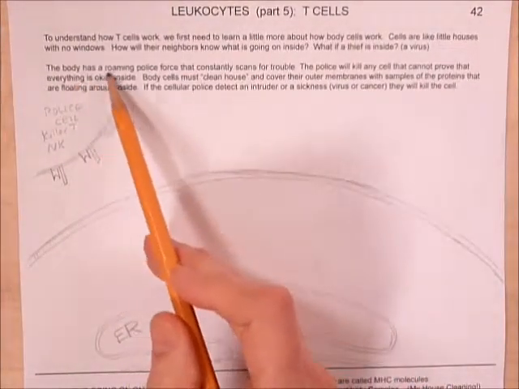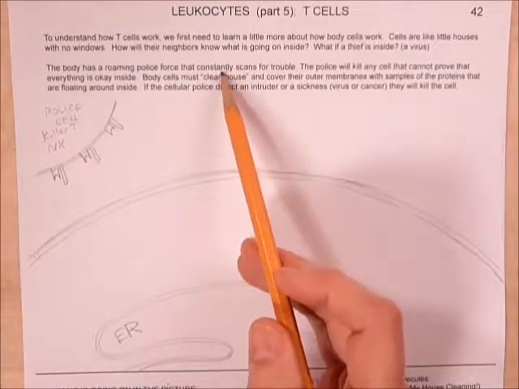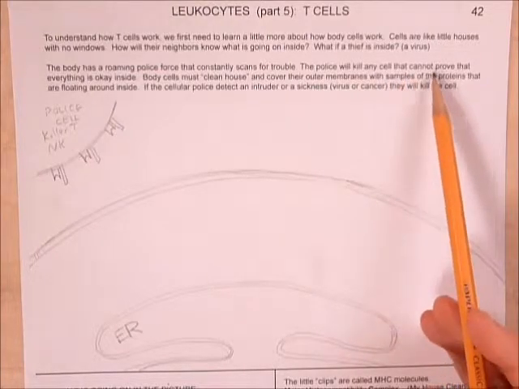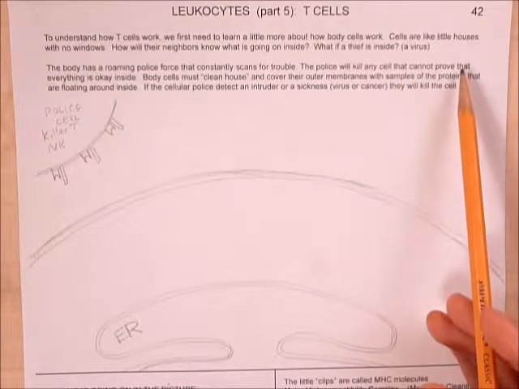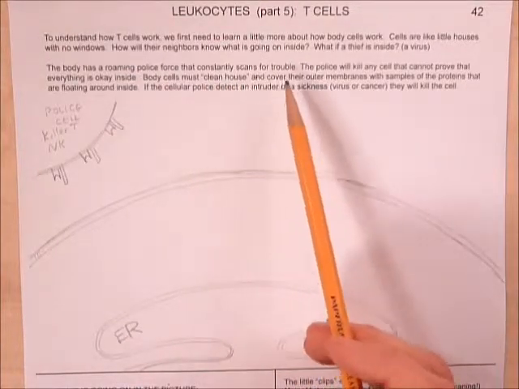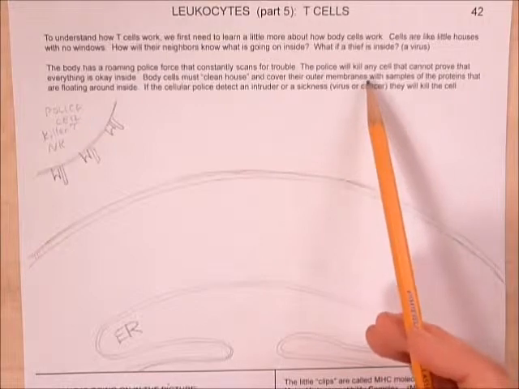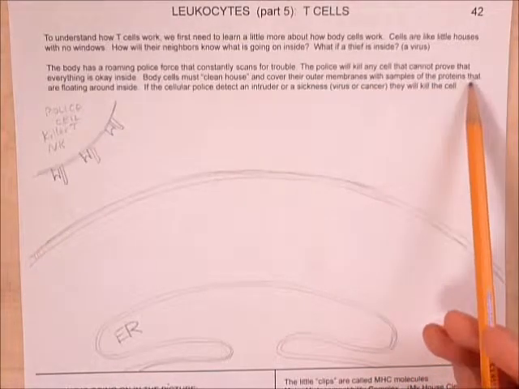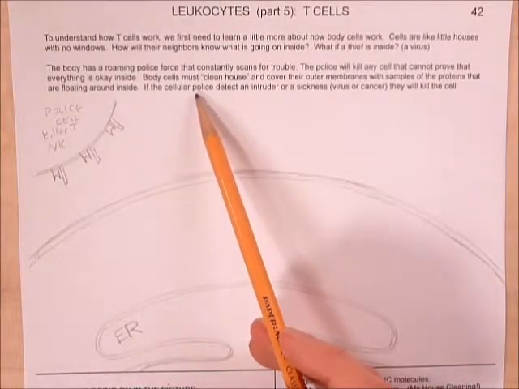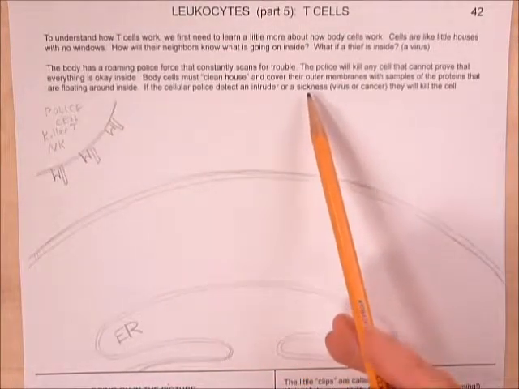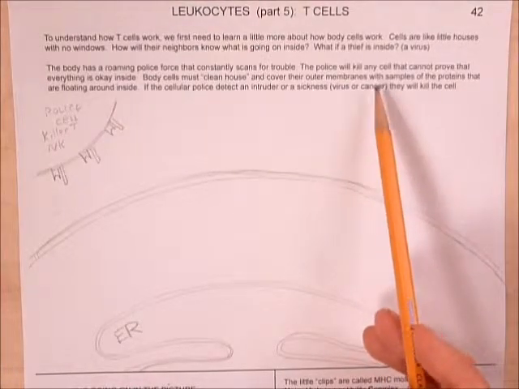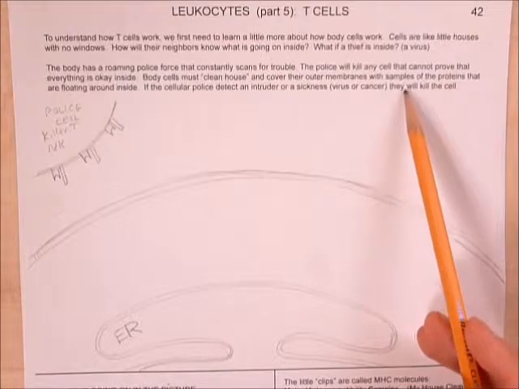Okay, so this says the body has a roaming police force that constantly scans for trouble. The police will kill any cell that cannot prove that everything is okay inside. Body cells must clean house and cover their outer membranes with samples of the proteins that are floating around inside. If the cellular police detect an intruder or a sickness, an intruder would be maybe a virus, sickness maybe a cancer or something like that, they will kill the cell.